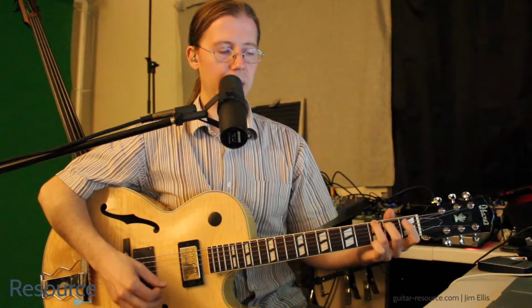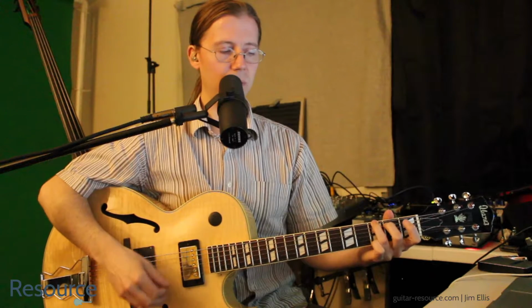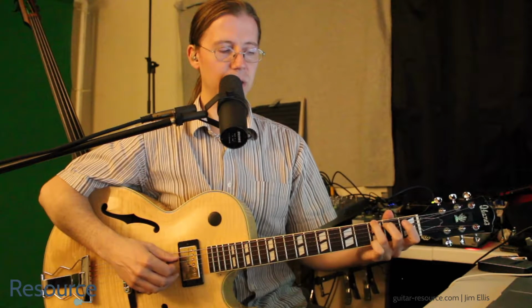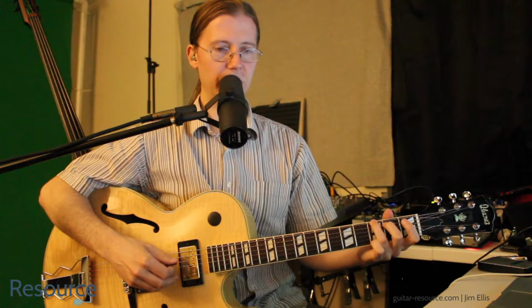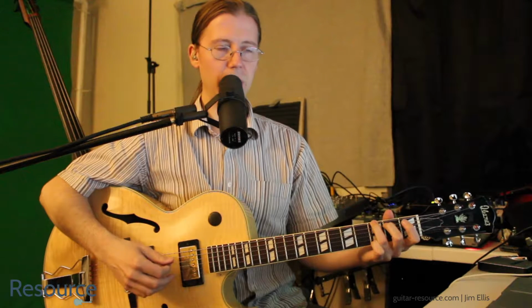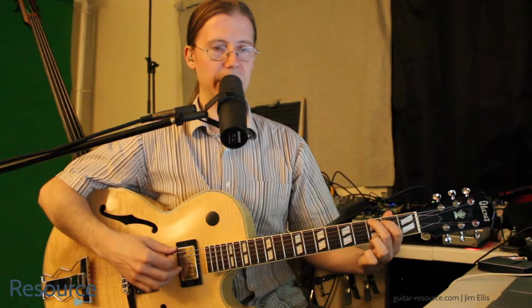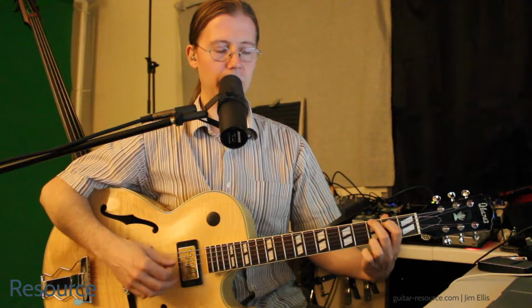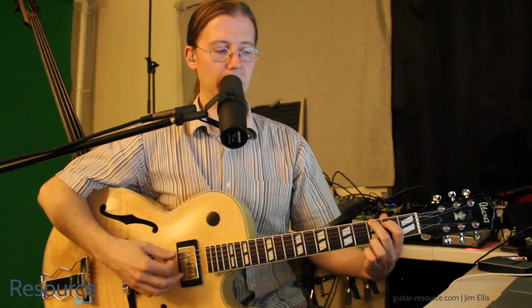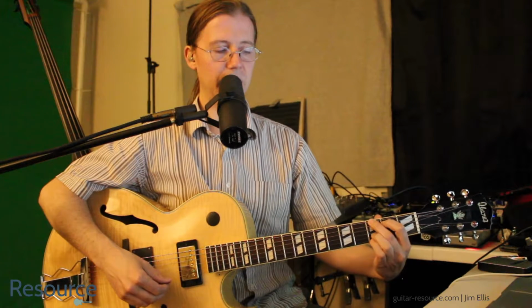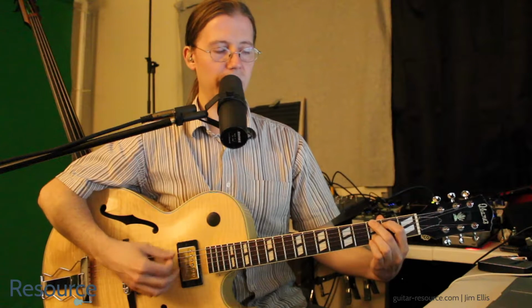So I'm playing this with the second, third, and fourth fingers. Second finger on the fifth string, second fret, third finger on the sixth string, third fret, fourth finger on the first string, third fret. You can also play the same shape with the first three fingers. Okay, and if you do that, you can also try playing the third finger on the second string and the fourth finger on the first string.